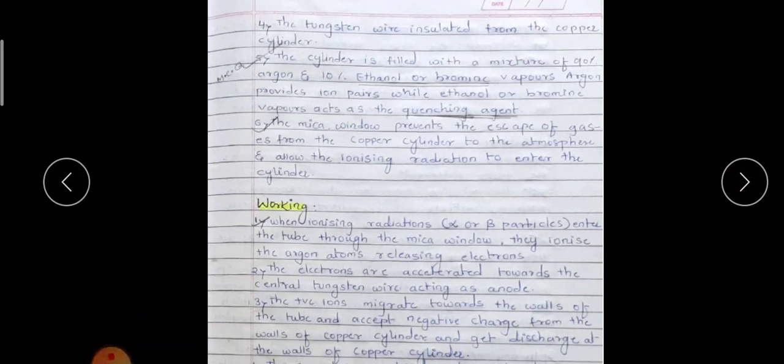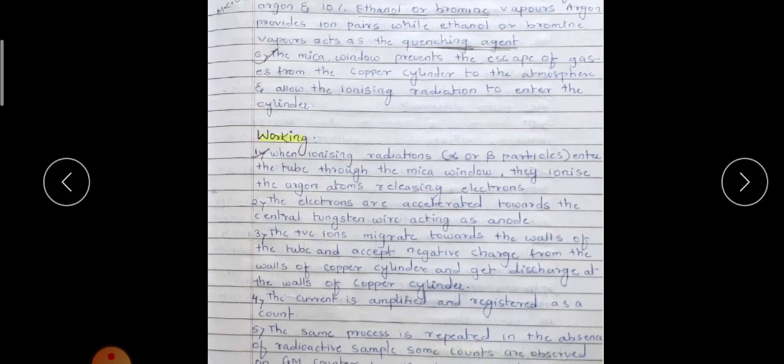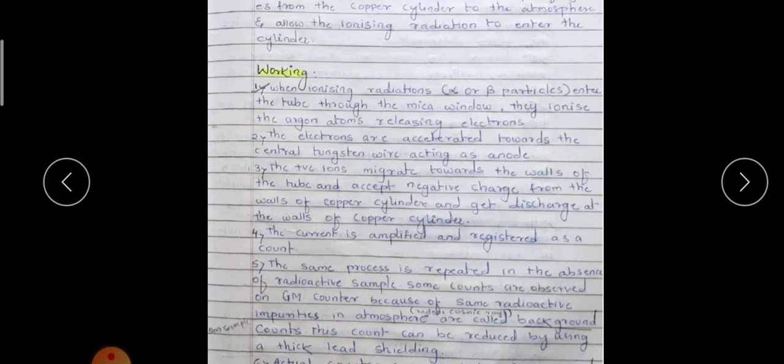A mica window prevents the escape of the gas from the copper cylinder to the atmosphere and allows the ionizing radiation to enter the cylinder. Working: when the ionizing radiation, alpha or beta particles, enter the tube through the mica window, they ionize the argon atoms, releasing the electrons. The electrons are accelerated towards the central tungsten wire acting as anode. The positive ions migrate towards the wall of the tube and accept negative charge from the walls of the copper cylinder and get discharged at the walls of the copper cylinder. The current is amplified and registered as a count.